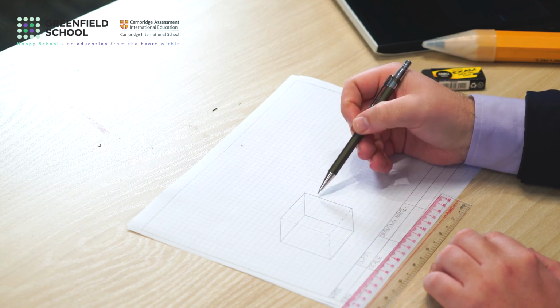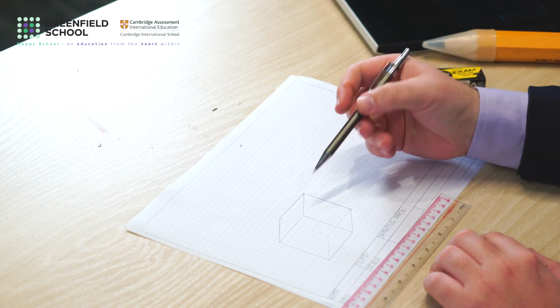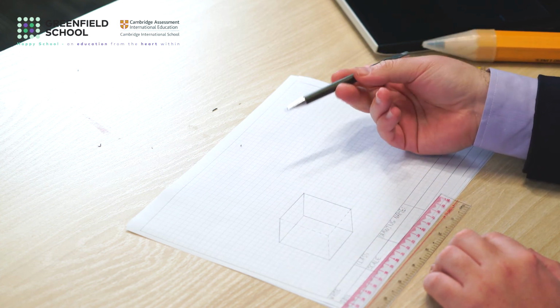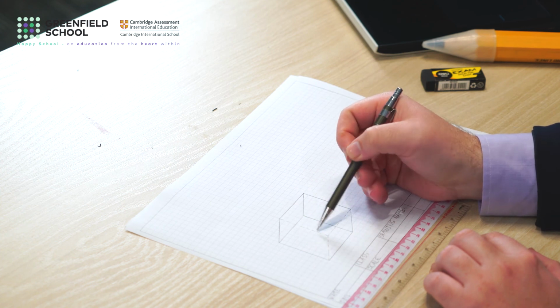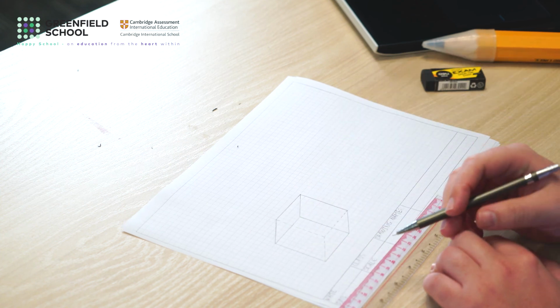Now we have finished our first 3D drawing. We have our thick, solid lines showing us the important information, and we have our dashed lines showing us hidden information.